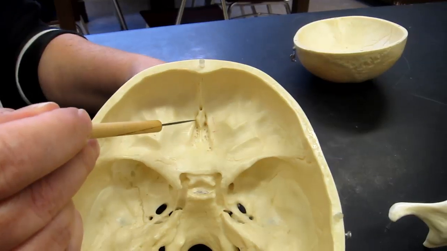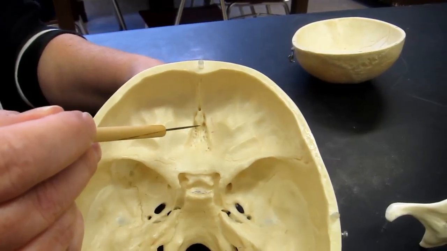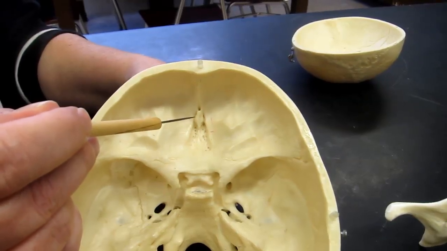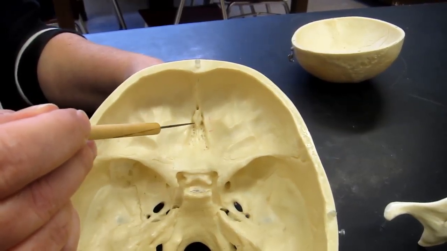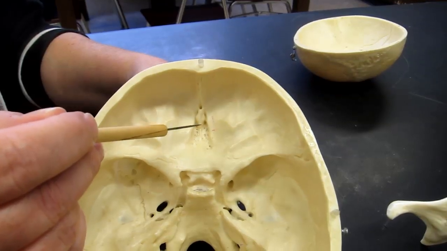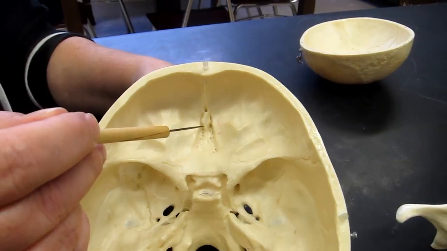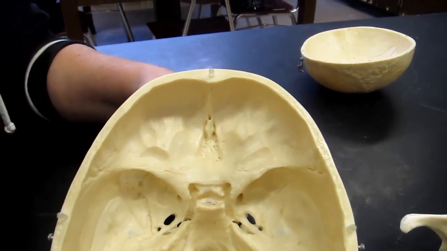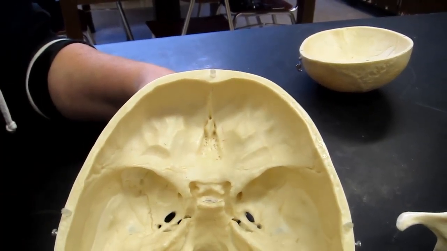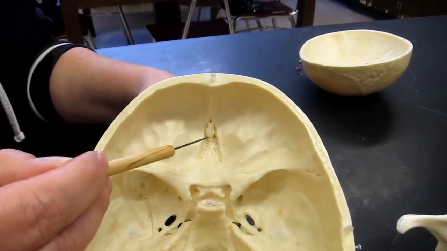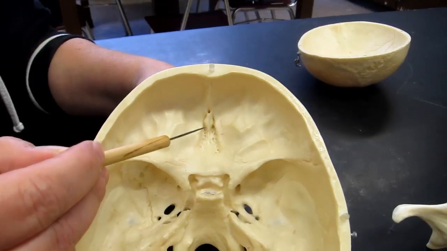This is the crista galli. Now, crista galli in Latin means rooster's comb. So again, these imaginative anatomists decided that this structure looked like that red piece that you see on the top of a rooster's head, the rooster's comb. And so they named it for that.